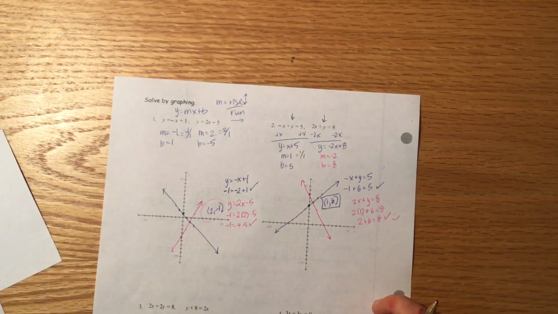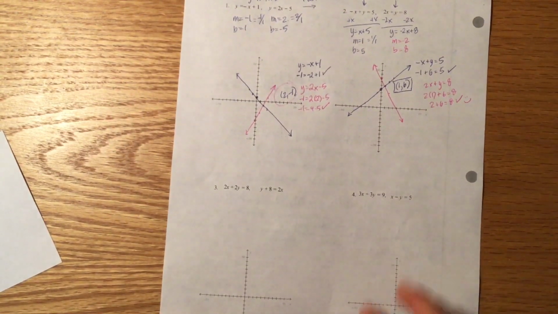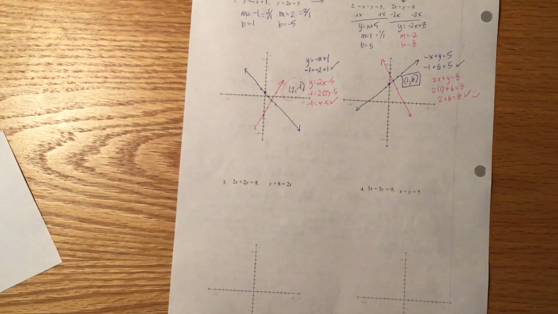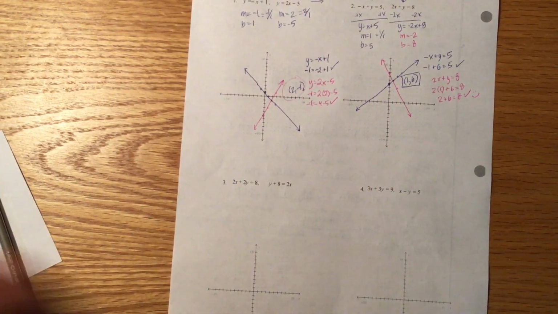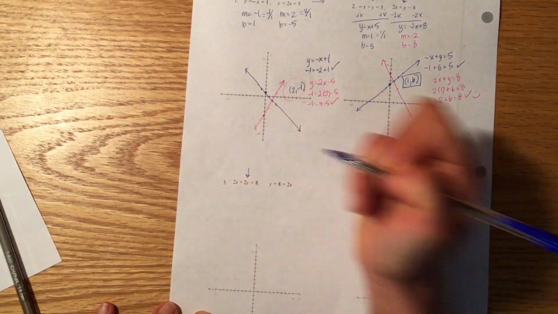And I'll do one more with you. Might as well do lucky number 3. And I'll provide the answer for 4, so you can try that on your own and see if you get it. Number 3. Neither of these are in slope-intercept form, so my first step is to get that.